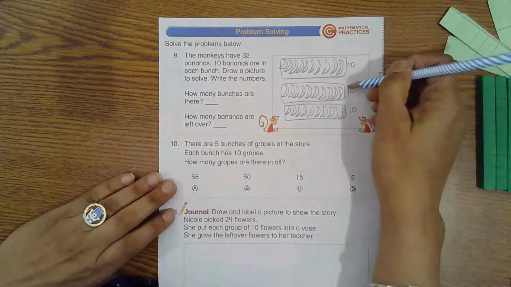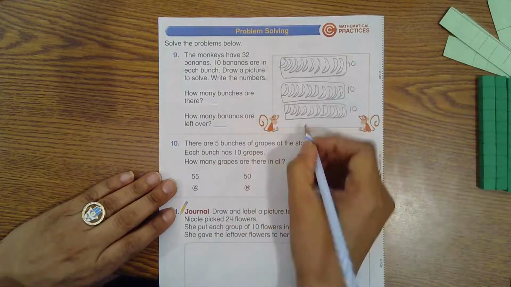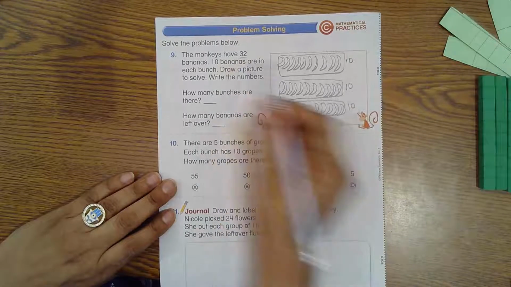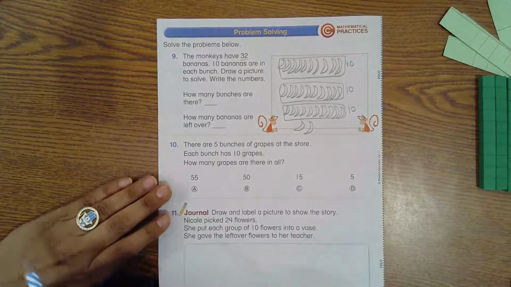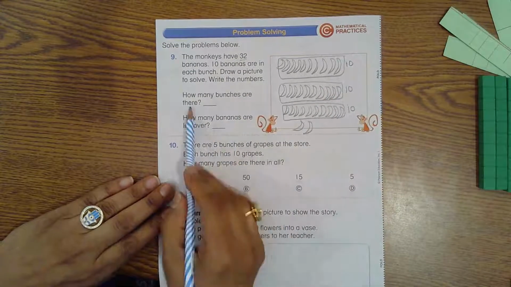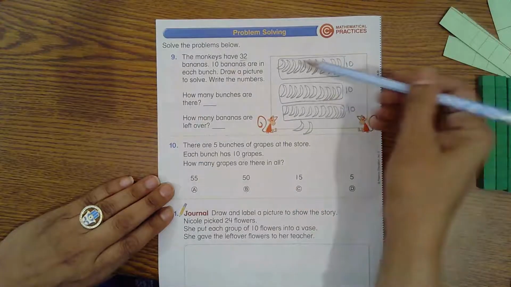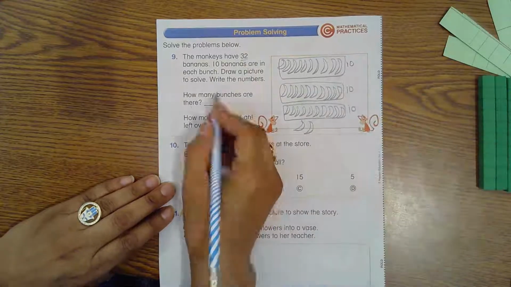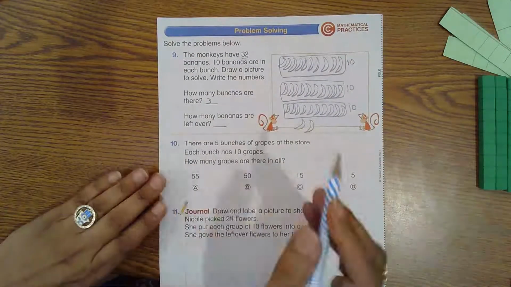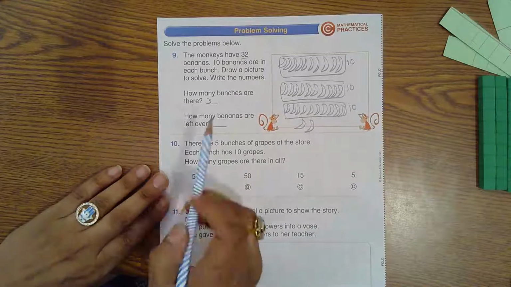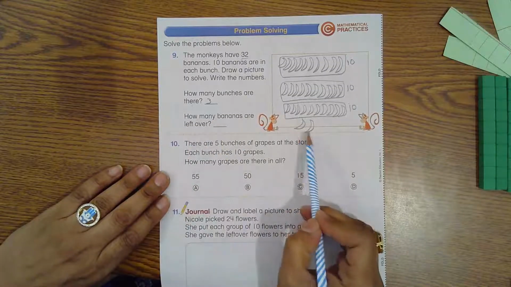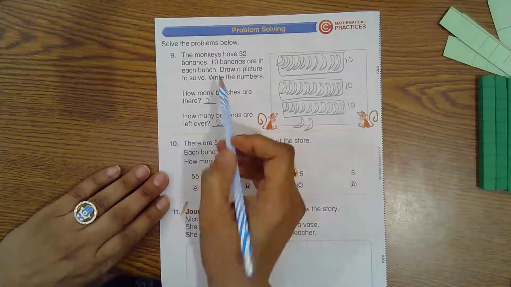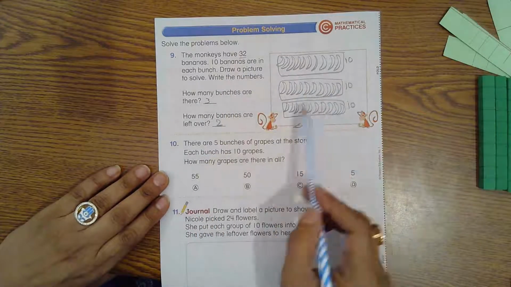So 10, 20, 30. And how many leftovers? 2. 1, 2. So this is the number. I put it in the drawing. So how many bunches are there? How many groups of 10s? Because remember, each bunch gets 10 bananas. So how many? 1, 2, 3. 3 bunches of 10s, or 3 groups of 10. How many bananas are left over? 2. So this is my number 32, and this is my drawing.